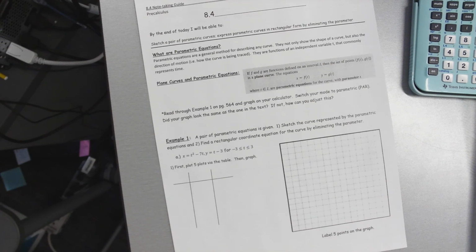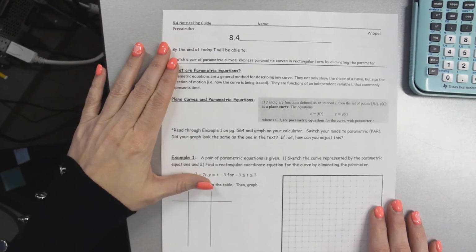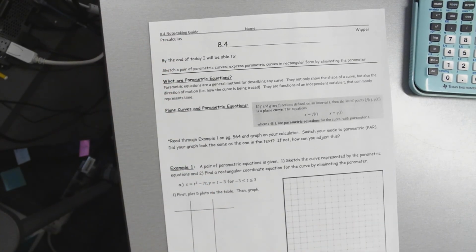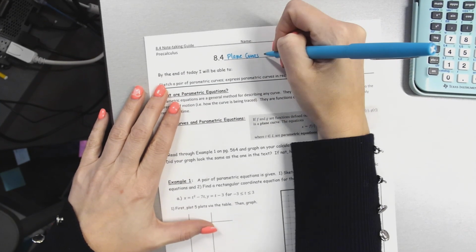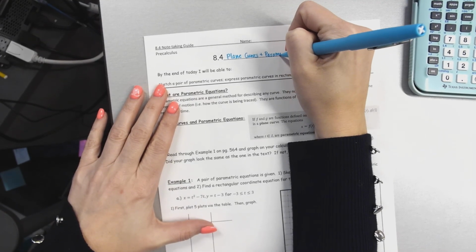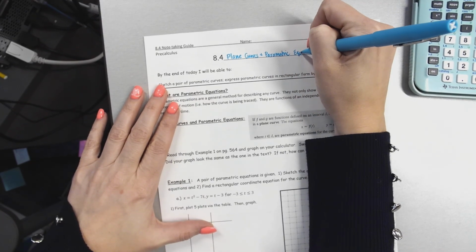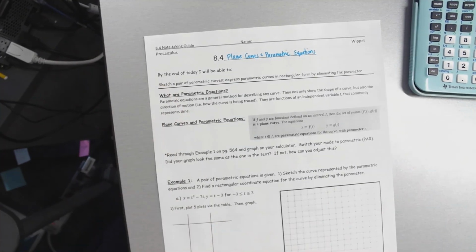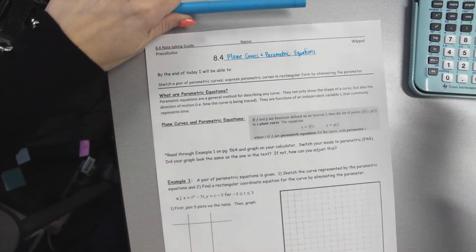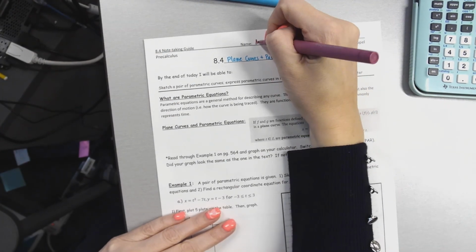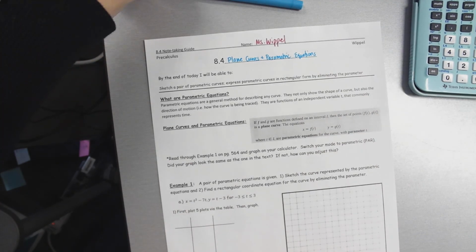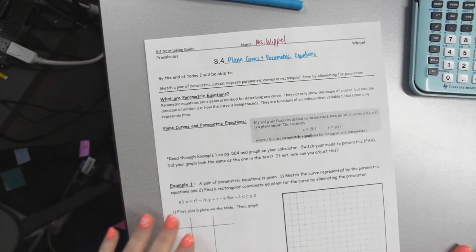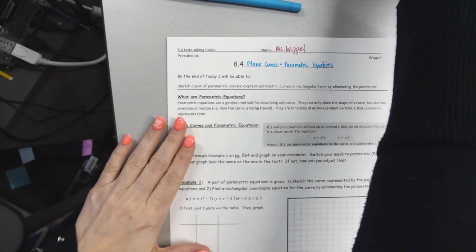Okay, 8.4 is the last section in Chapter 8, and we're going to be using another mode on our calculator today. So these are called plane curves and parametric equations. Plane curves and parametric equations. Okay, so we're going to be graphing these parametric equations today, and we're going to be expressing them in rectangular form by doing a process called eliminating the parameter.